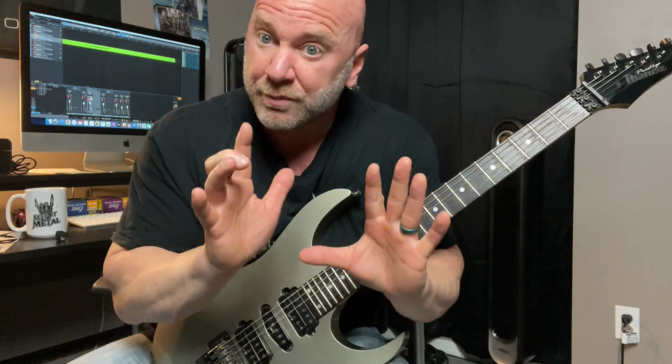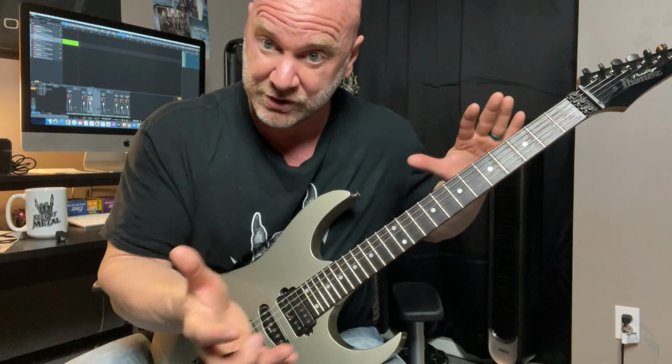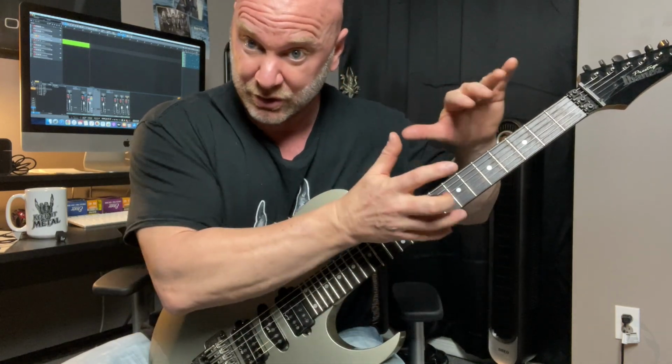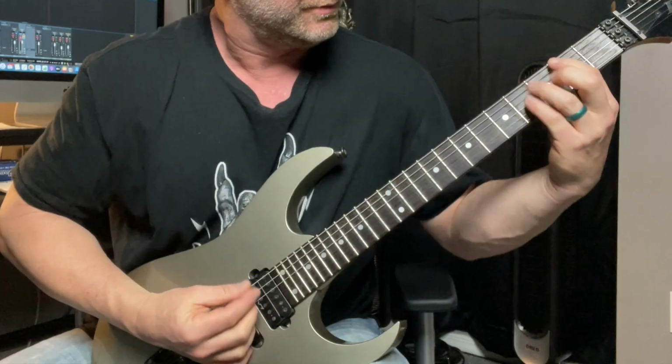Now, the chord progression that we're playing, we're in the key of B minor here, but there are 3 chords that we're playing this melody to, okay? And that's going to be a B minor, a D, and an A, just like this.